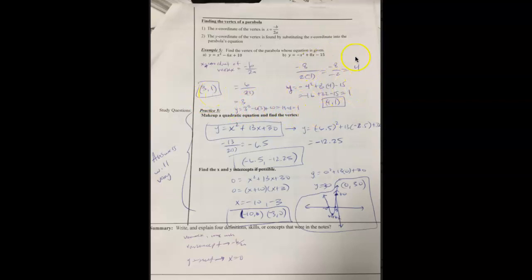Did the same thing on this one, you guys. I used negative b over 2a to get 4. Once I get 4, I plug it back into the original equation, and I get 1 for y, so the vertex is 4, 1. On practice 5, it says make up a quadratic equation and find the vertex. I obviously just did that, but normally if it was in class I would ask you guys to do it, but since it's not, you can just use this as one more example. And then I found the x and y intercepts on this equation that I made up.